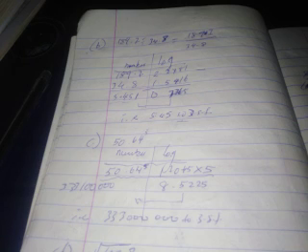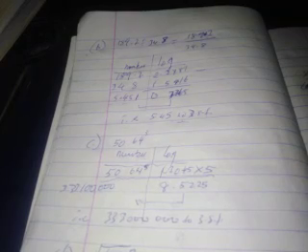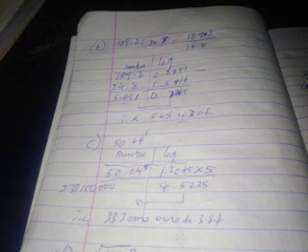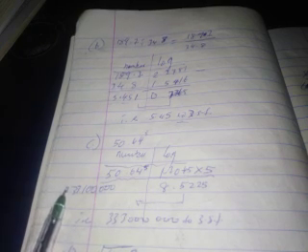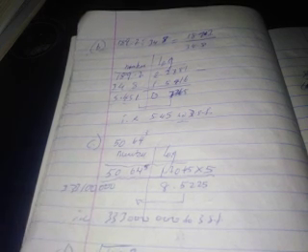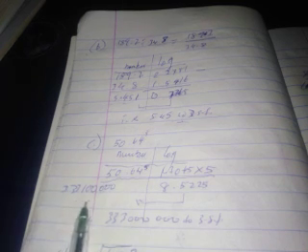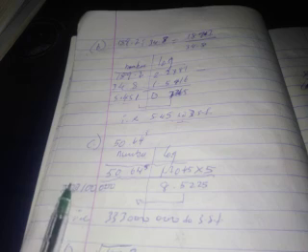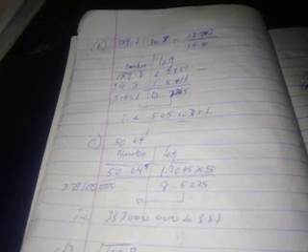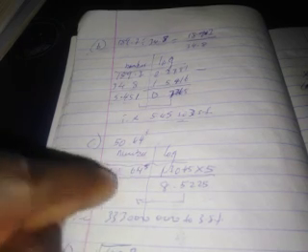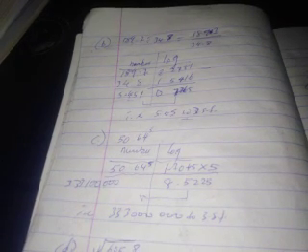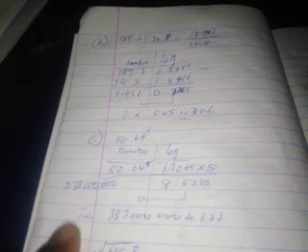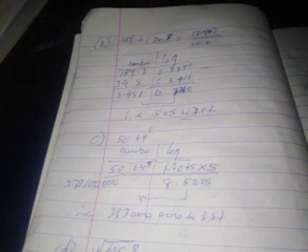Since the characteristic is 8, we must make sure it reflects here. How does it reflect? 8 plus 1 is what? 9. That means we have 9 digits before the decimal point. But we have 3331, only 4 digits. So you complete it by adding zeros. So we have 1, 2, 3, 4, 5, 6, 7, 8, 9. You have to complete it by adding zeros. So to 3 significant figures, we can just write it like this: 3, 3, 3, and then 0, 0, 0 all the way till you complete it.